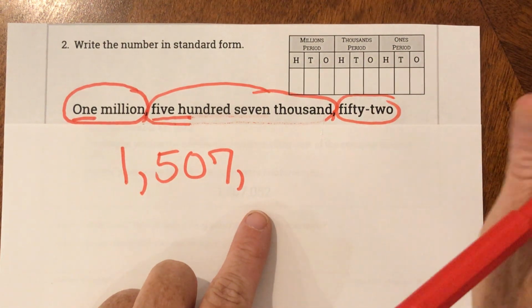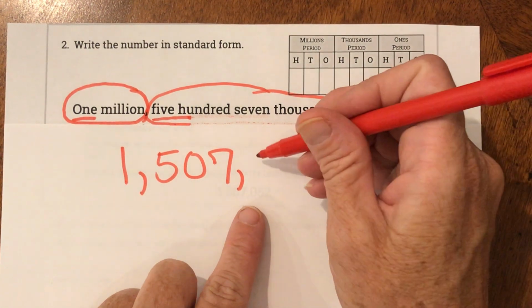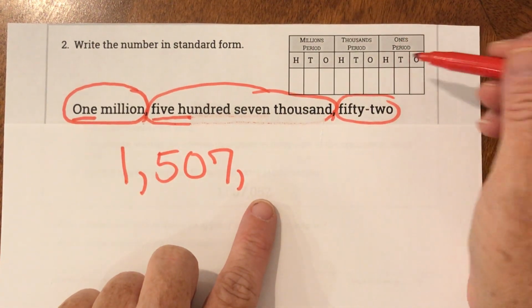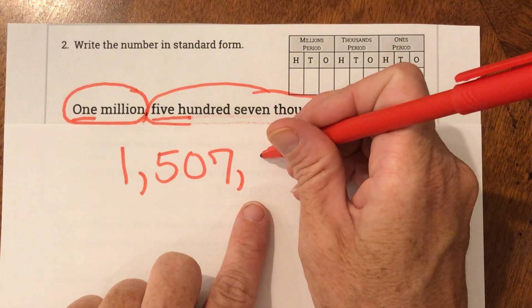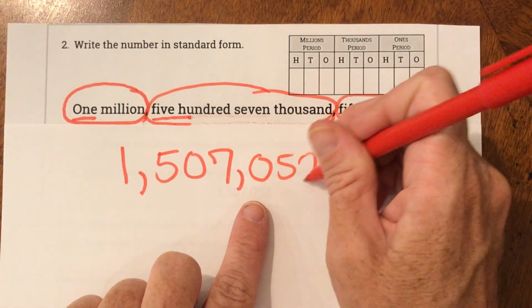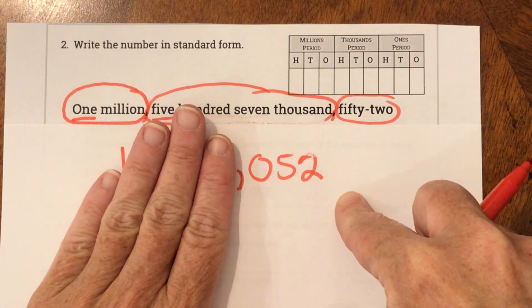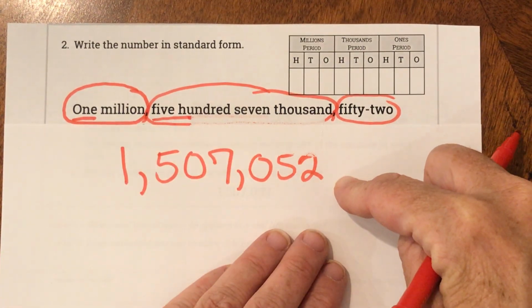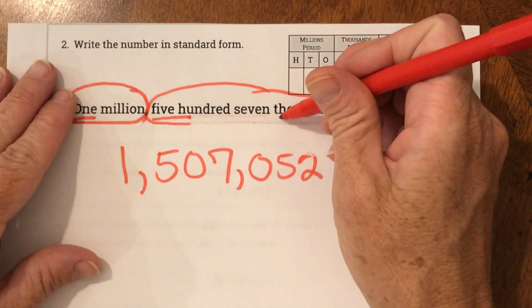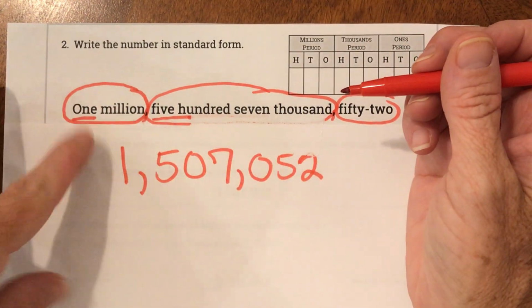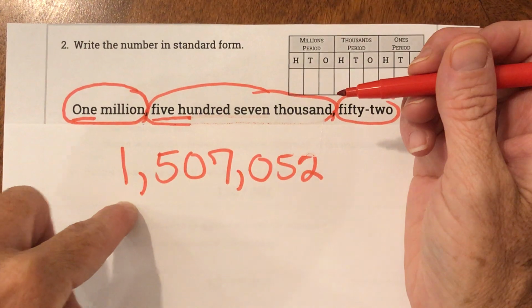Now, here's the trick about this, is I can't just write 52 because each period has to have 3 digits. So I'm going to have to put 052 so that one period has the 3 digits. And then there's not a comma there. So notice how I kind of separated it into periods, and then I looked at my numbers.